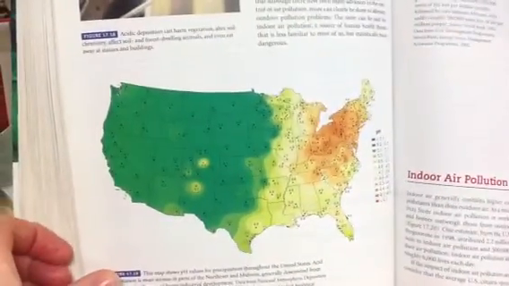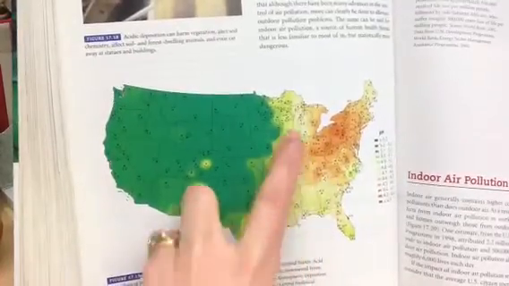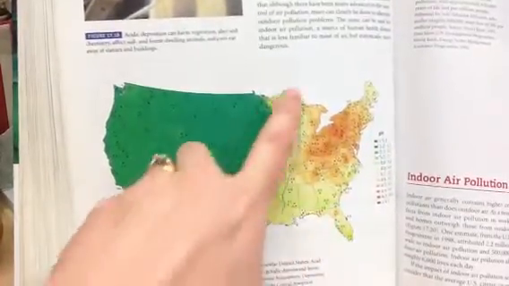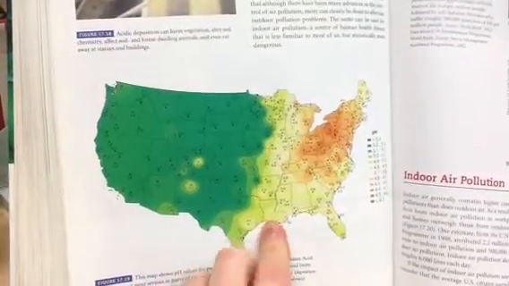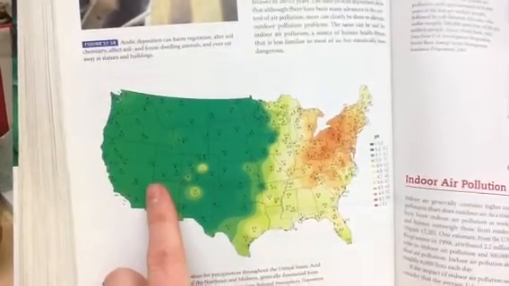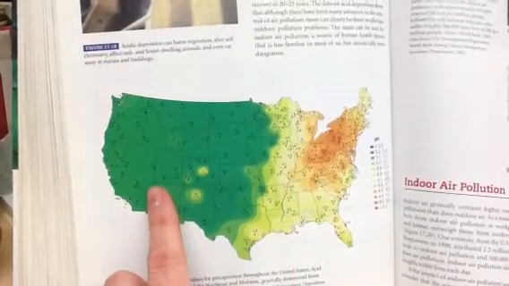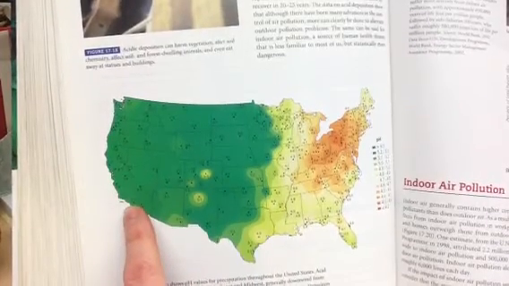Turn to page 518. We can see the map of acid rain and the pH of rainfall. Now, it's much, much worse in the eastern half of the United States, and that has to do with the fact that the eastern United States burns coal and the western really doesn't very much. In California, we hardly burn any coal.